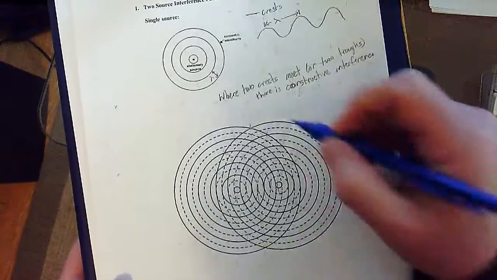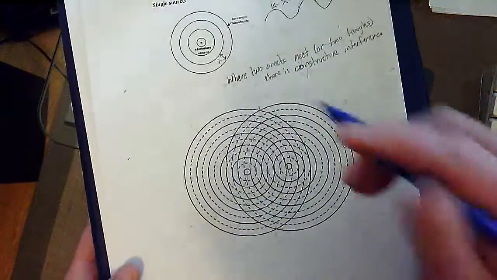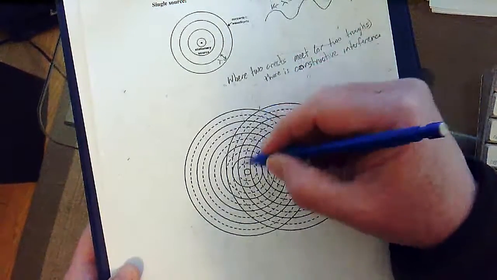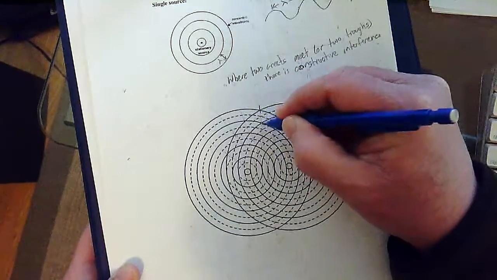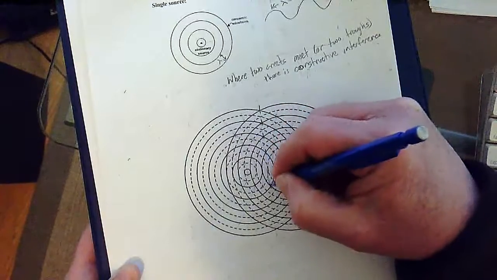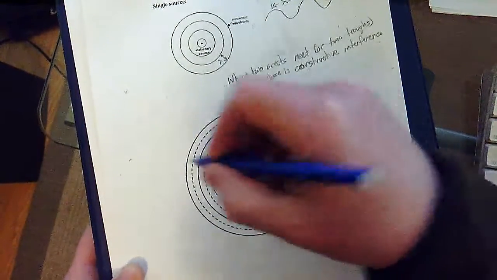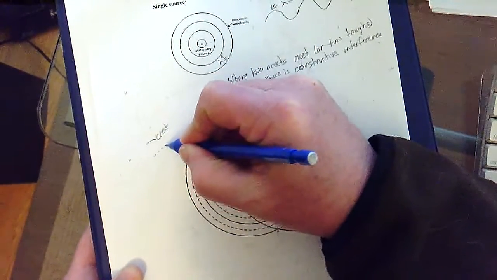So now I have two wave sources in the same medium. All right, and I'm going to find places where two crests meet. And the easiest place is here's source one, here's source two. Right down the middle, I see all these places where I have two crests meeting. Okay, and in this one, by the way, the solid lines are crests and the dotted lines are troughs.